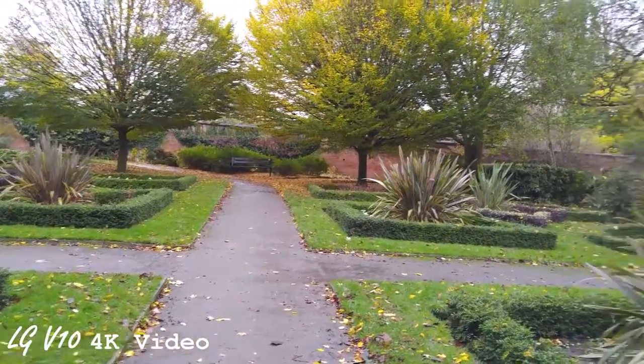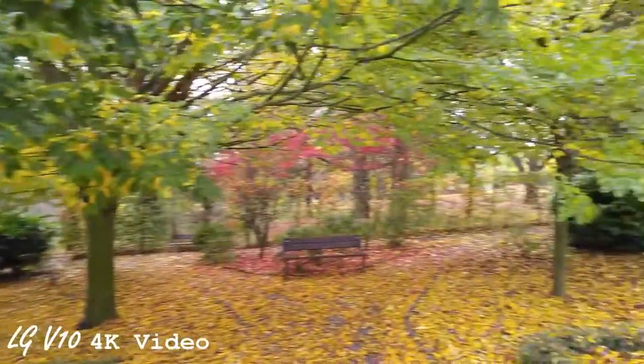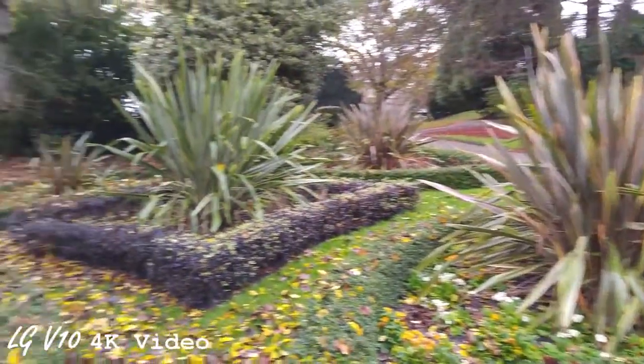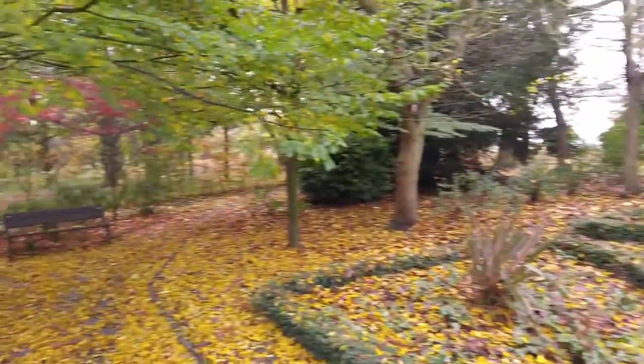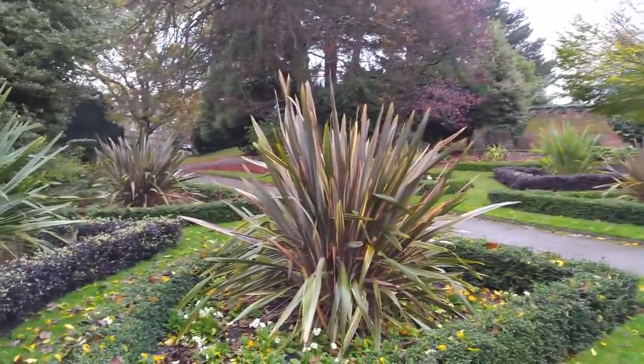Hey guys, so we're just testing the LG V10 for the 4K video recording here in this very miserable pre-winter weather. You can see a lot of leaves here, and I'm guessing the snow will be coming very soon.